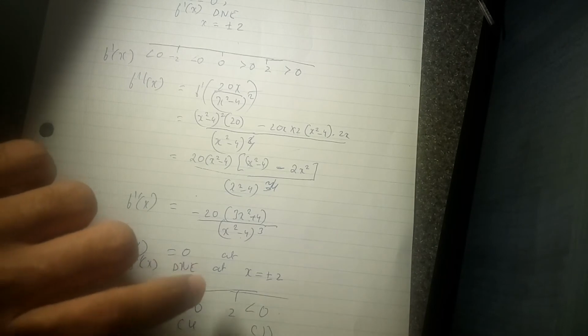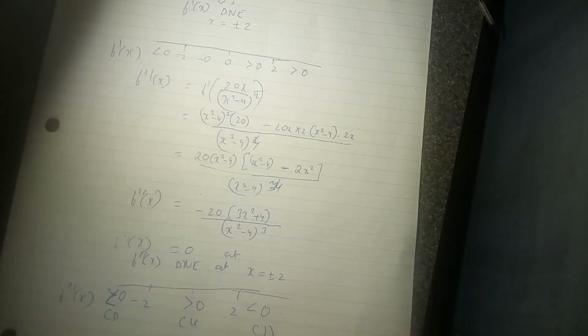And also we know that from minus 2 to 0, it's concave upwards, and from 0 to 2 it's concave upward as well. So the graph would look something like this.